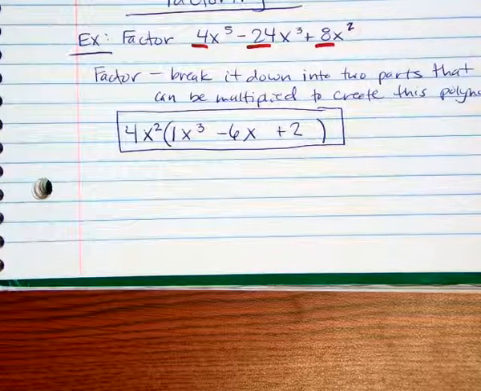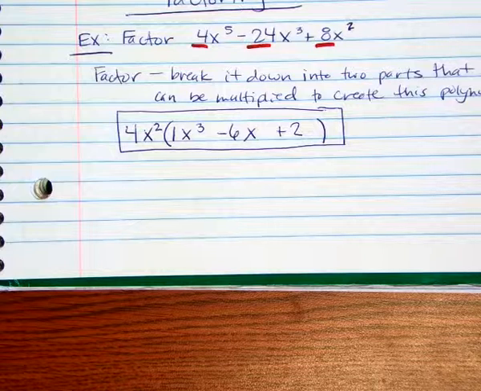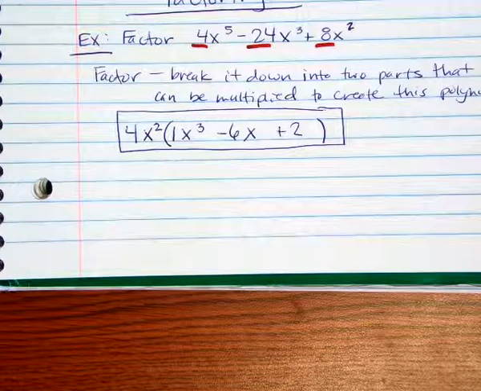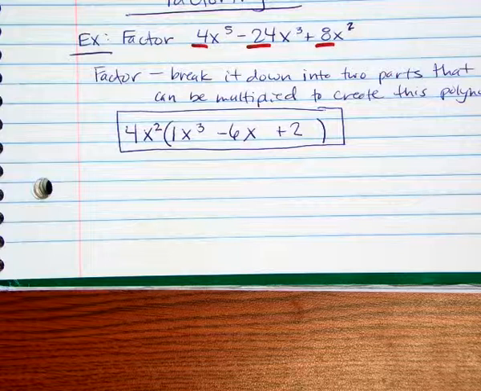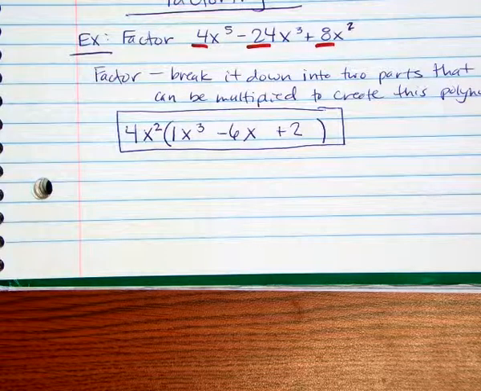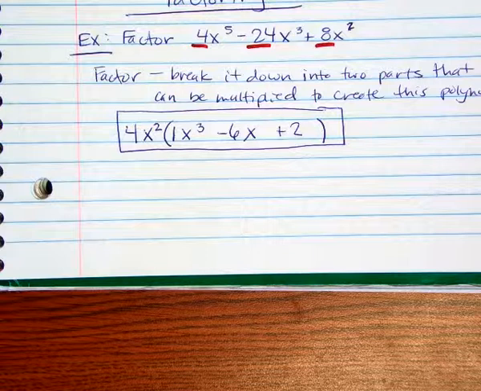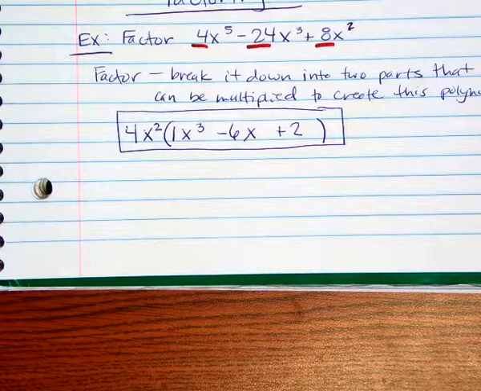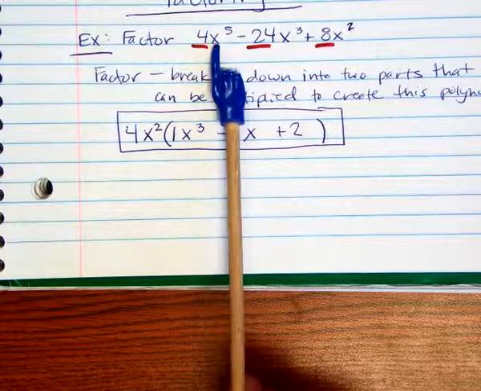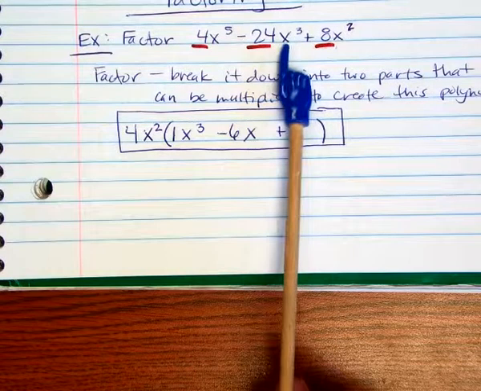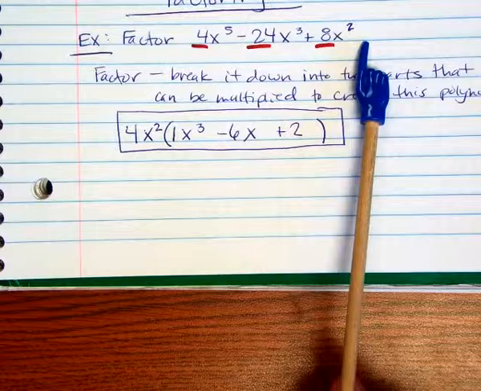Are there any questions right now for how this problem works before we look at one more together? Joe? What would you do if you had more than one variable? Great question. What if there was more than one variable? Well, you still have to take out what they have in common. So let's say this has an x, this has an x, but this one has an x and a y.